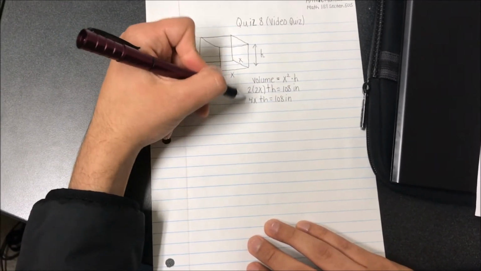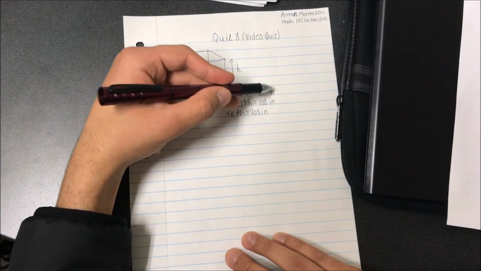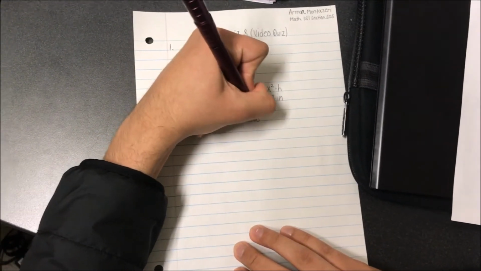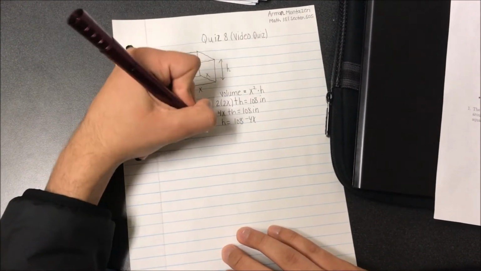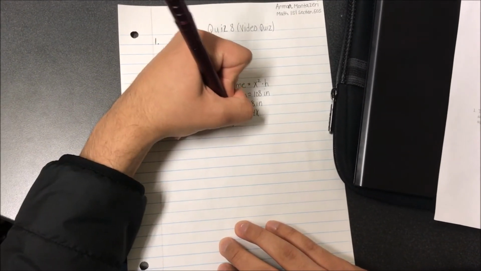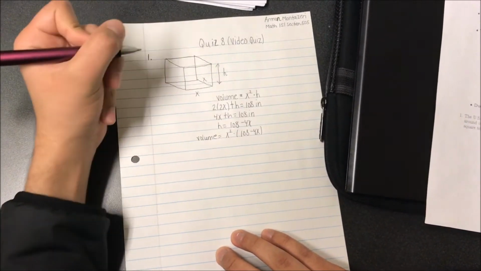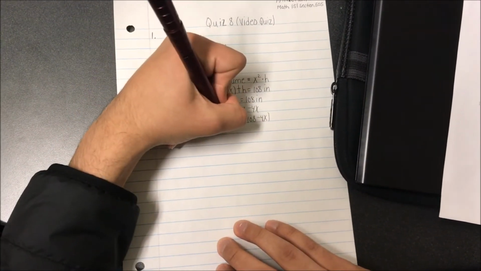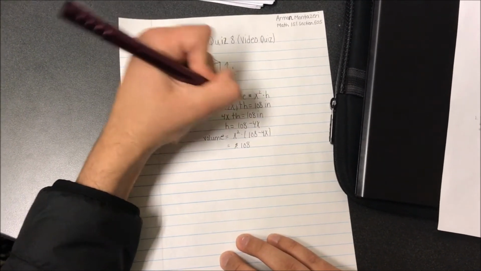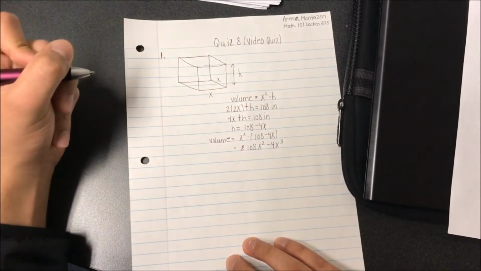Now you want to plug this back into the volume equation, substituting for h in terms of x. So h is equal to 108 minus 4x. Now you have volume is equal to x squared times 108 minus 4x. Then this is equal to 108x squared minus 4x cubed.